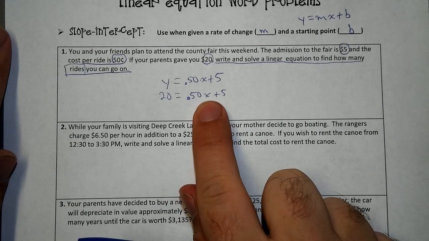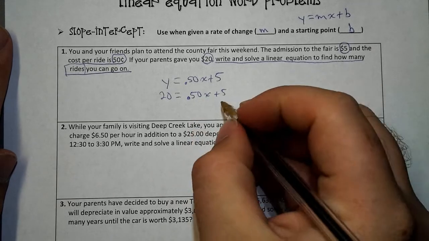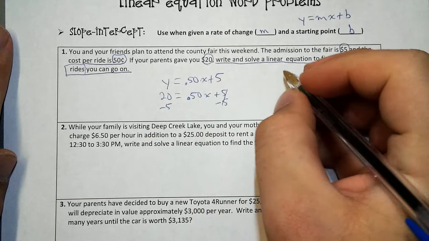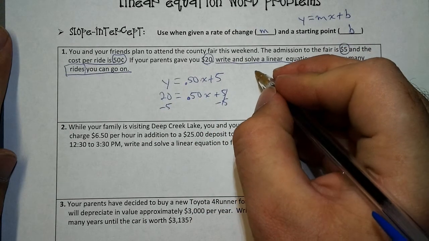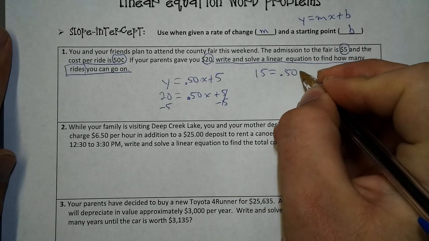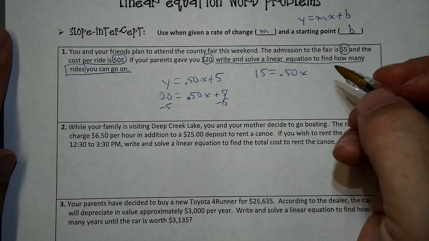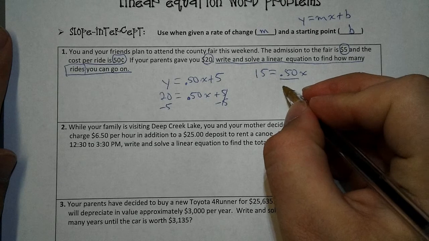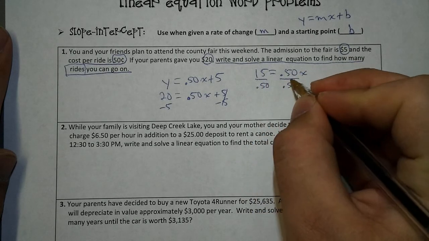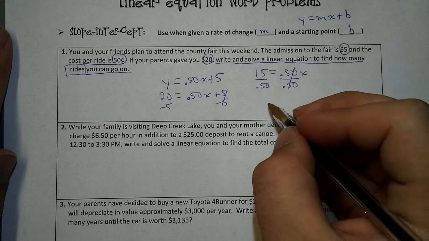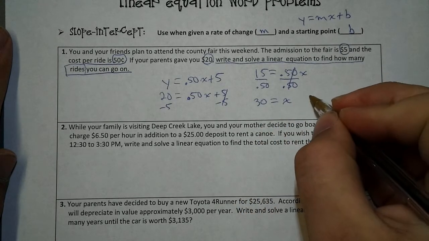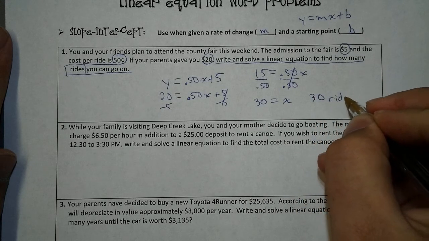So first, move my numbers to one side, so those cancel, and I'm going to just write the work right here. 15 equals 50 cents times x, and then now we just divide by the 50 cents. Those cancel. 15 divided by 50 cents is 30. So we can go on 30 rides.